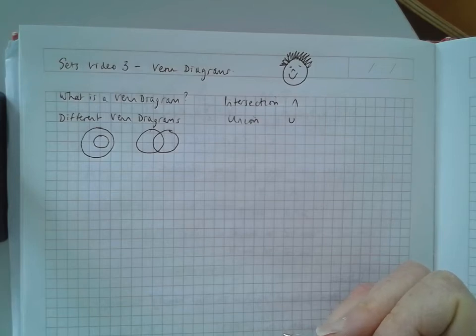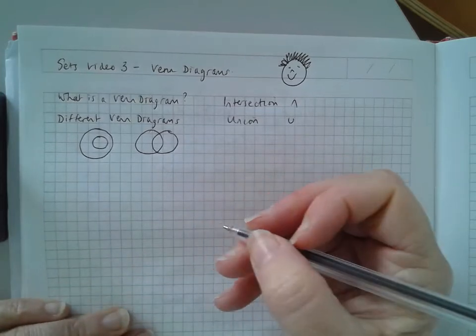This is the third in our sets videos. We're looking at Venn diagrams today, and what we're going to look at is what is a Venn diagram, what are the different shapes of Venn diagrams we might have, and about these two ideas of intersection and union, and finally how to draw a Venn diagram.